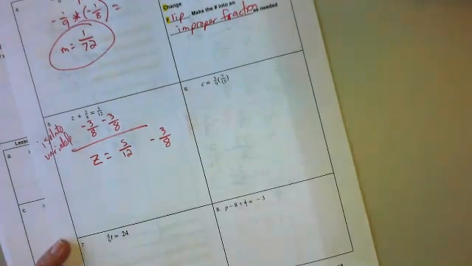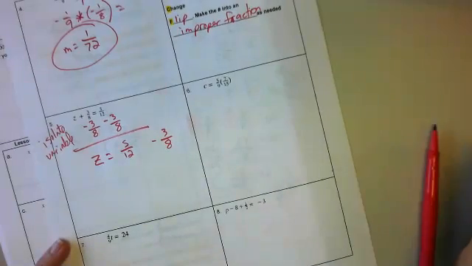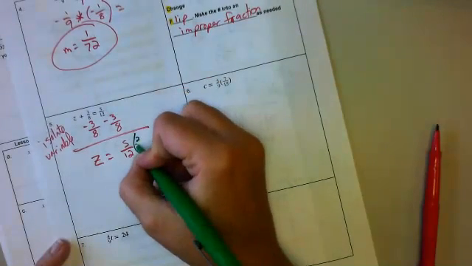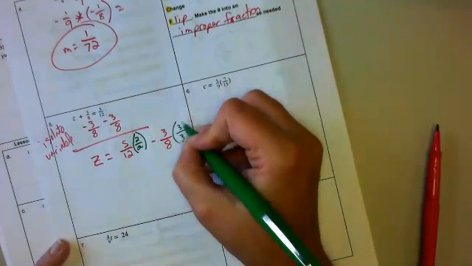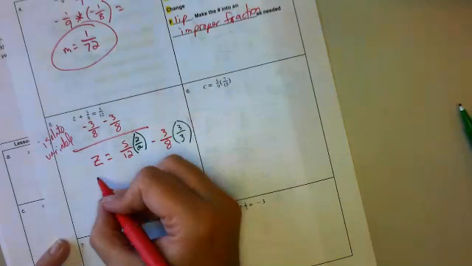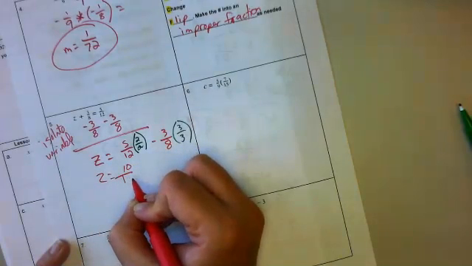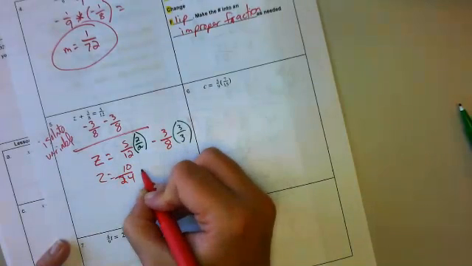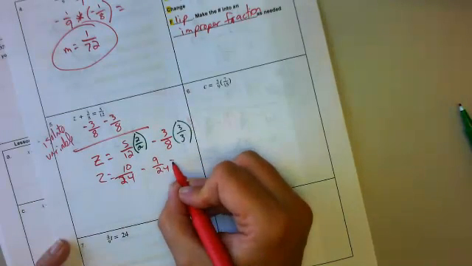We need to find a common denominator. I hope you recognize what that's going to be: 24. So I'll multiply this by 2 over 2. I'll multiply this by, let's see, that's going to be 3 over 3. Okay, that's going to give me z equals 10 over 24 minus 9 over 24. Simple math, 10 minus 9 is 1.